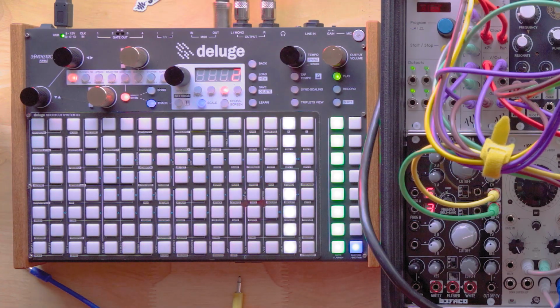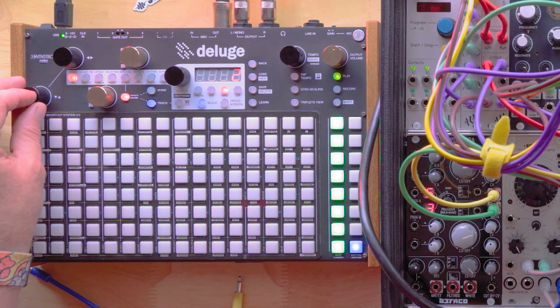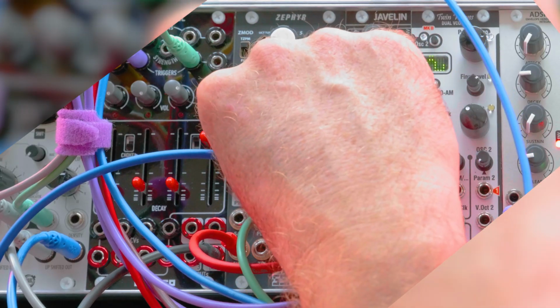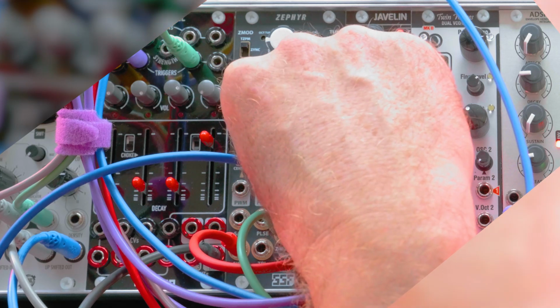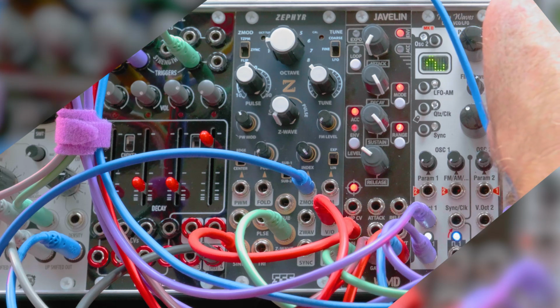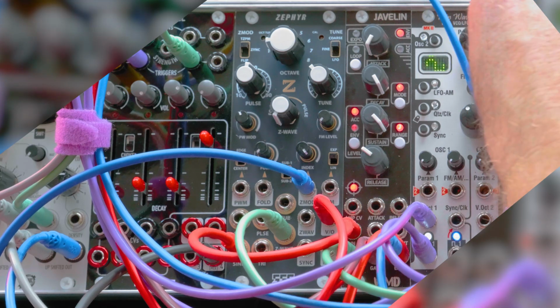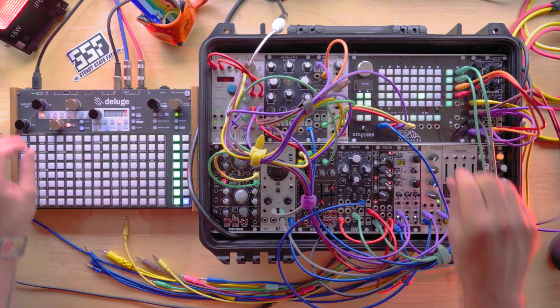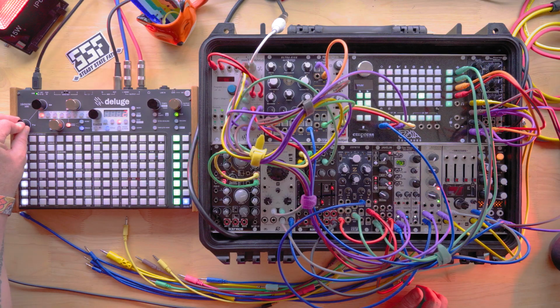So there's our sound. First step is to increase the index. Now you could hear a modulating oscillator. Let's change the octave.